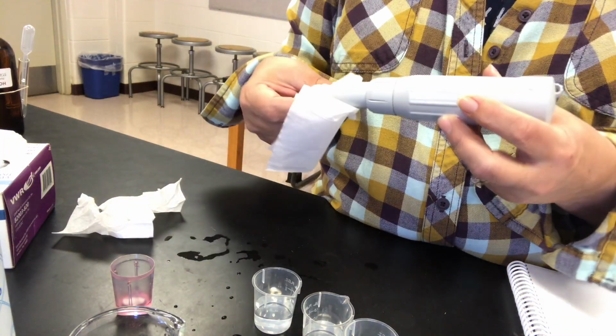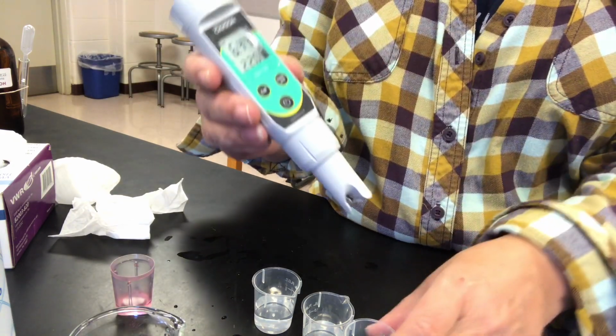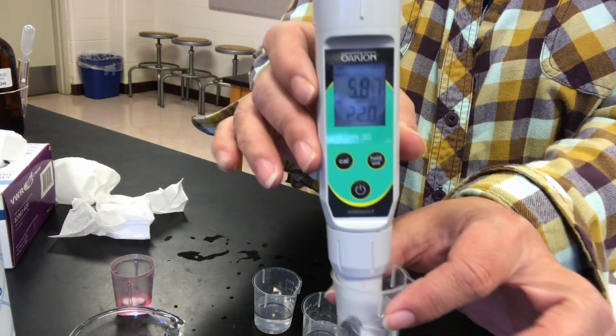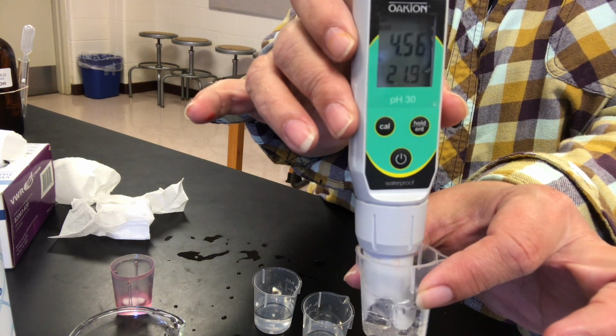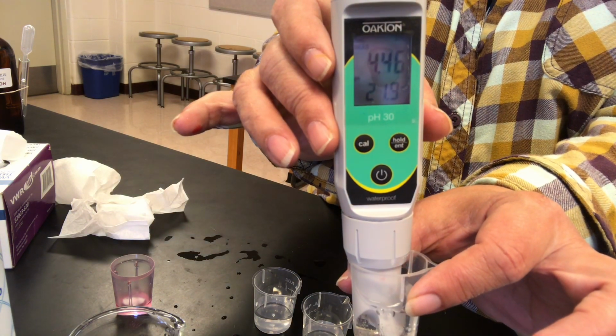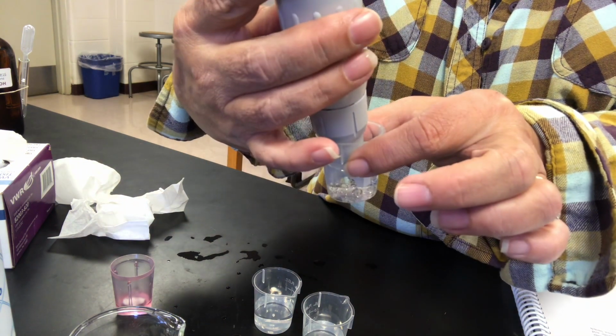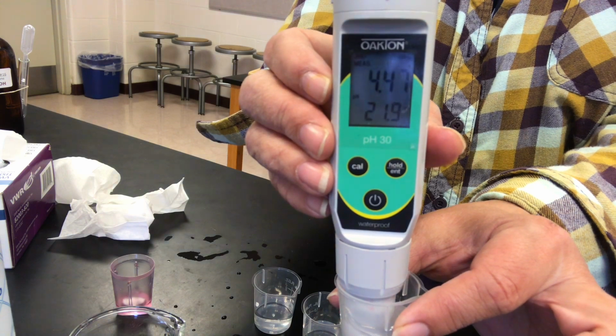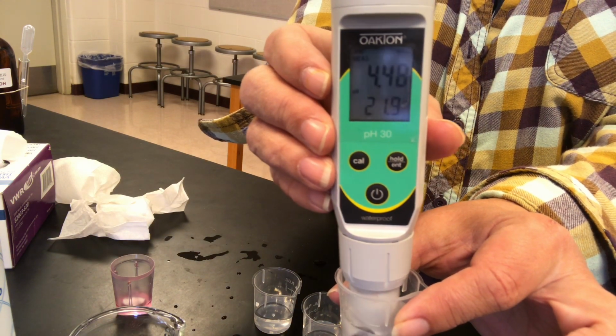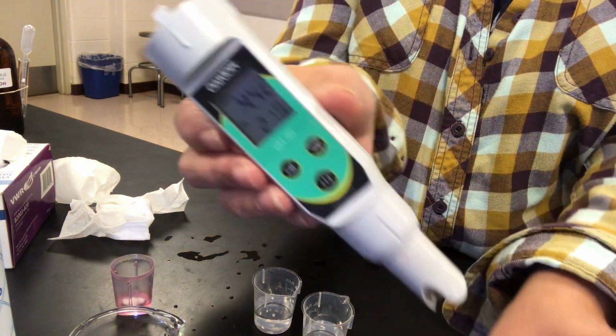Okay, our next substance is carbonic acid. So let's get ready for carbonic acid. There's our value. Wait for the pH meter to come to a stable value. Oh, it's pretty stable right there, I think. Take your pH reading. That's carbonic acid.